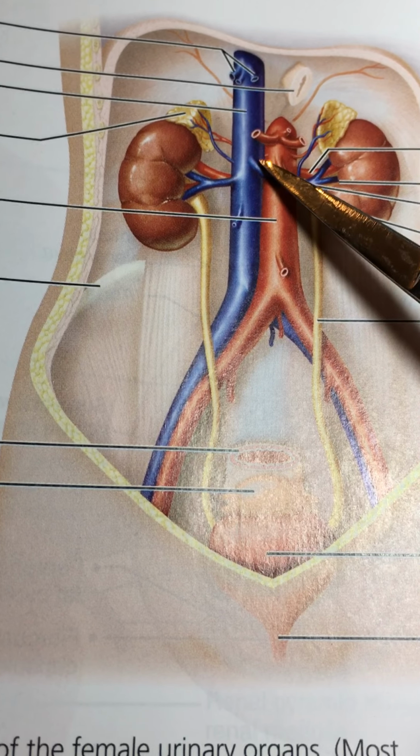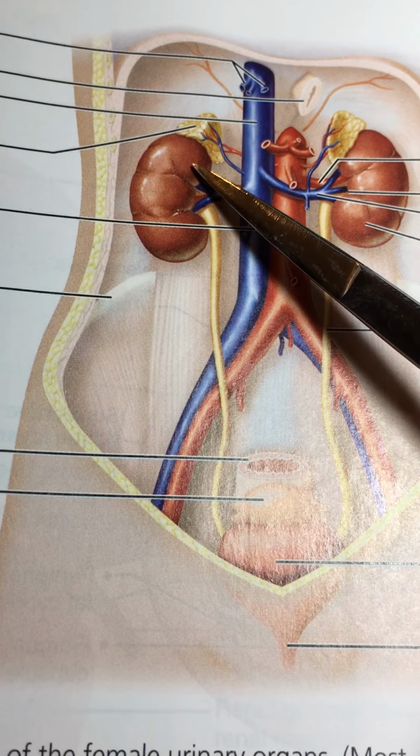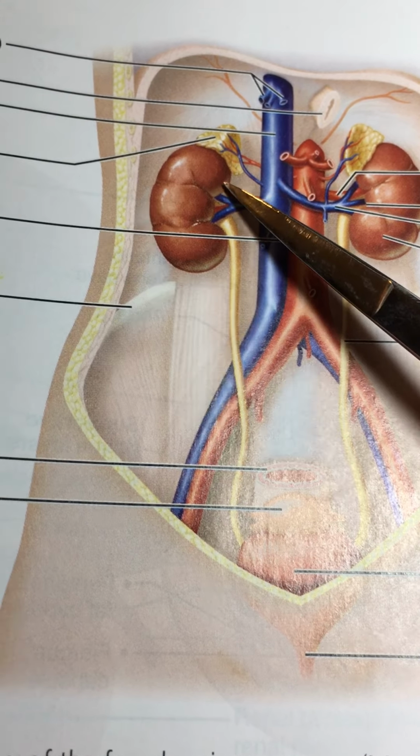For instance, the artery going to the right kidney is very long, and the artery going to the left kidney shorter, the vein going to the left kidney quite long, and recall that that was collecting the venous blood from the gonads on this side. And over here we have a short renal vein.